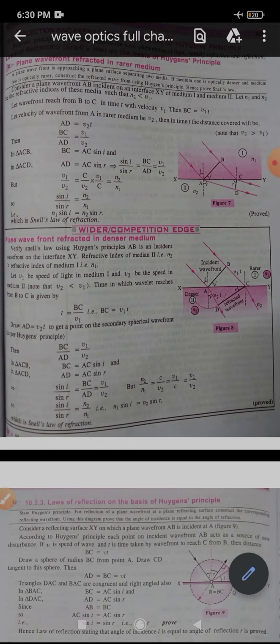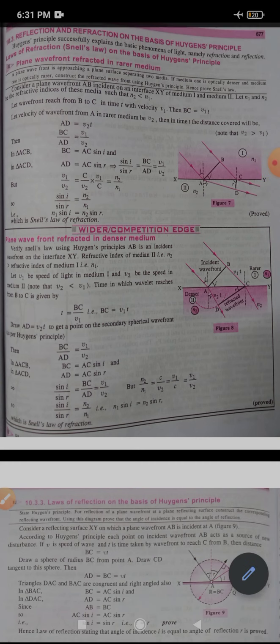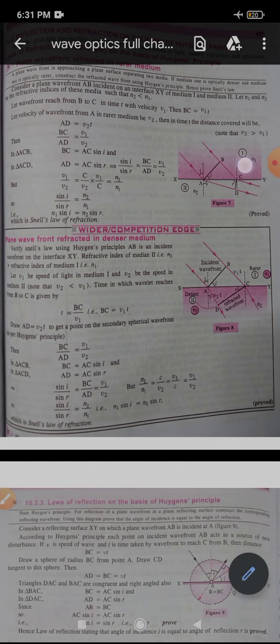Consider a plane wavefront, that is AB. This AB is a plane wavefront incident at the interface XY. XY is an interface which is separating medium 1 and medium 2. Let N1 be the refractive index of the first media and N2 be the refractive index of the second media. Here N2 is less than N1. So it says that N1 forms a rarer media and N2 forms a denser medium.